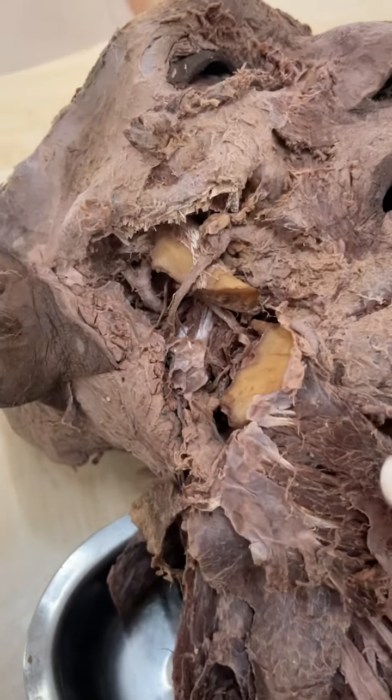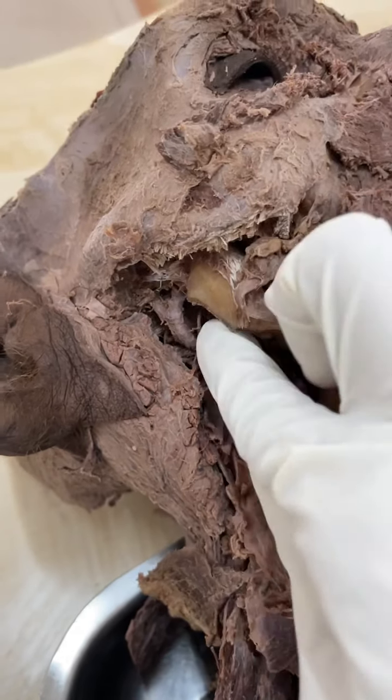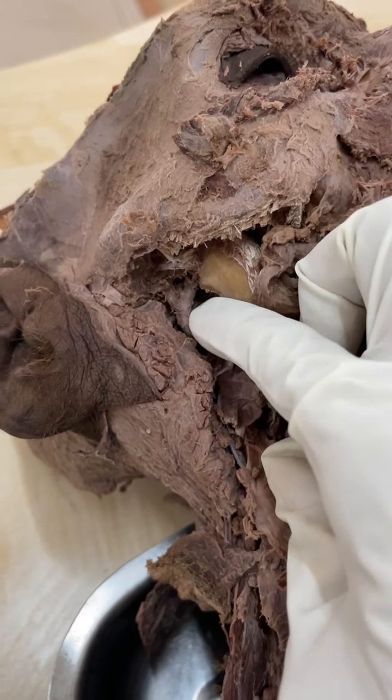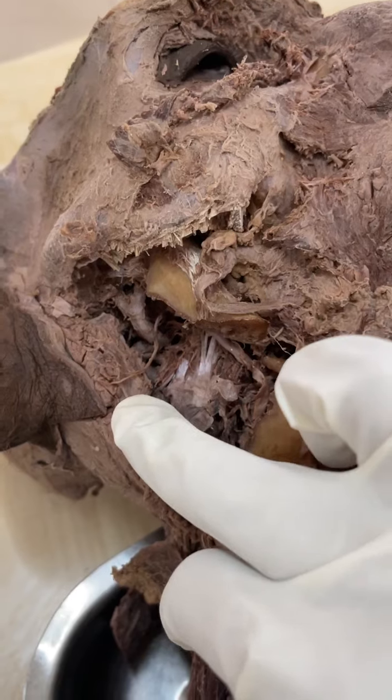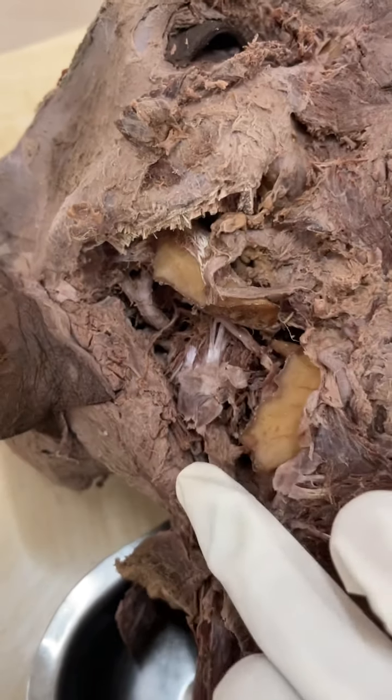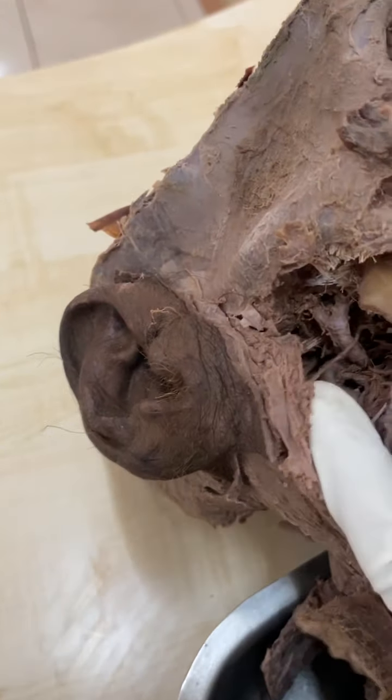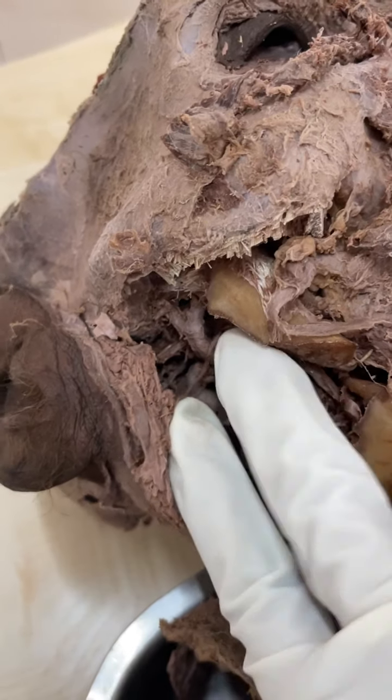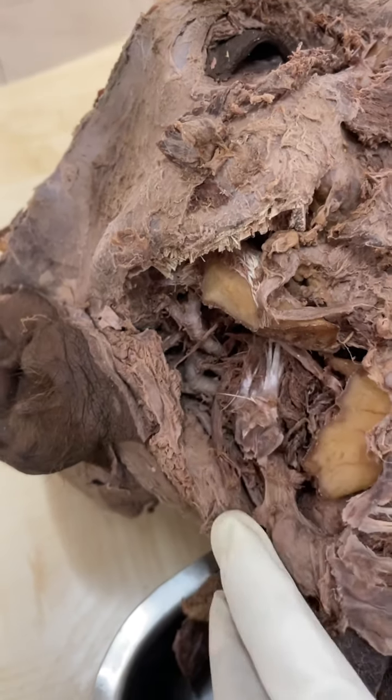If I reflect the masseter, you could see the maxillary artery inside. The 3 parts of the maxillary artery and the origin are important. First part and third part branches are very important. And the maxillary artery is being divided into 3 portions by the lateral pterygoid muscle.